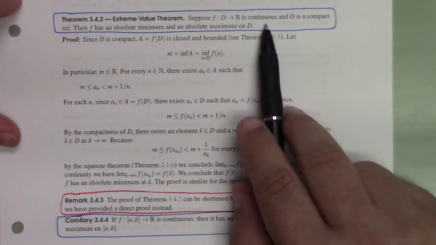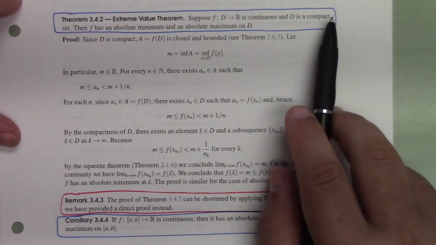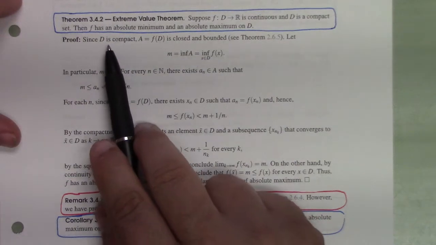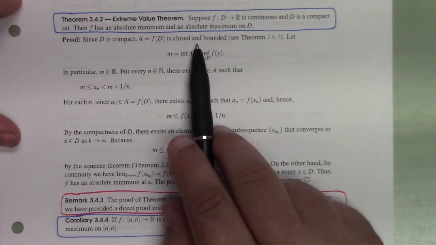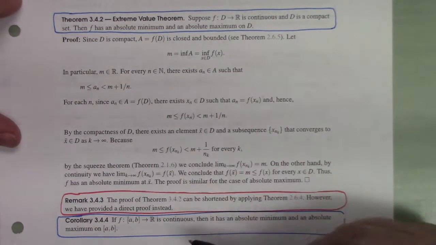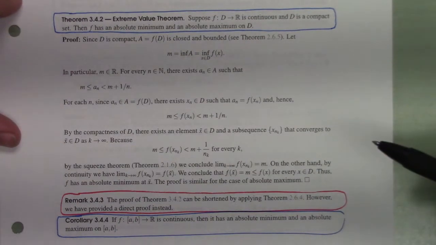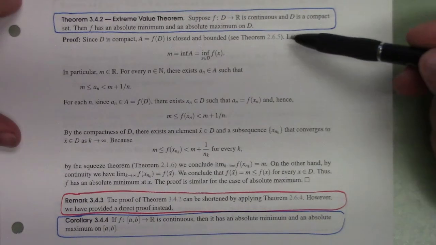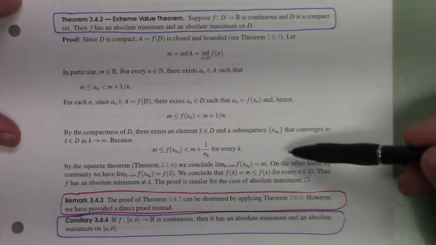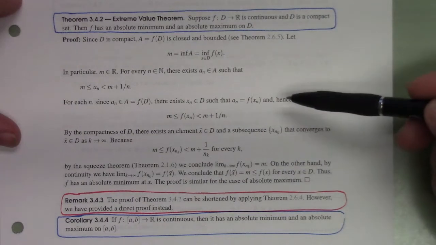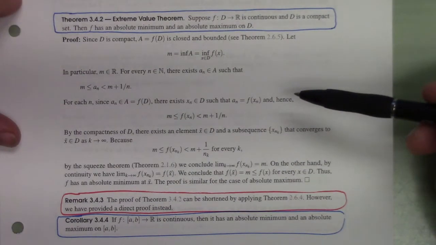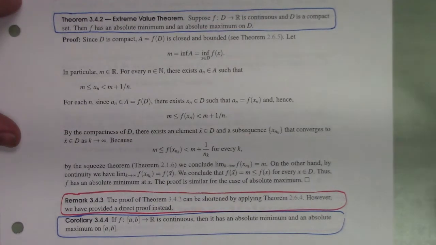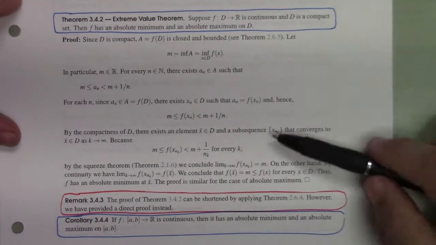So you've got a function, it's continuous, and the domain is compact, then since it's compact, the image is closed and bounded, so at that point you could apply theorem 2.6.4 and you'd be done. So this is more complicated than it needs to be, right? But this proof is given just to sort of add texture to the result, I suppose, to try to explain the mechanics of it a little bit. That's, I think, the reasoning for this proof.